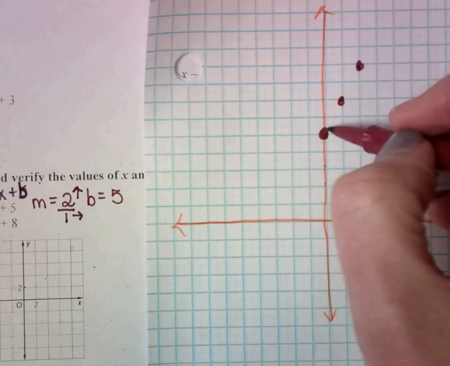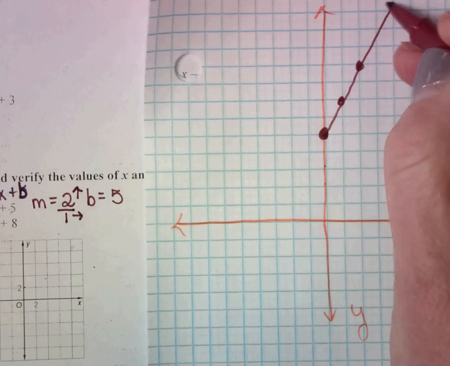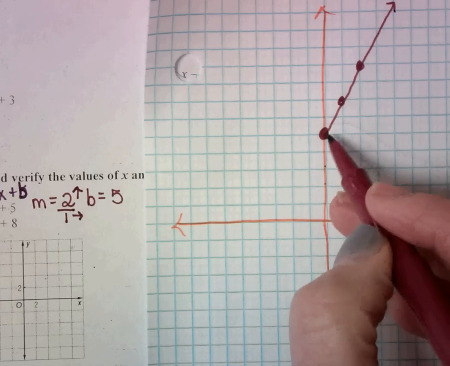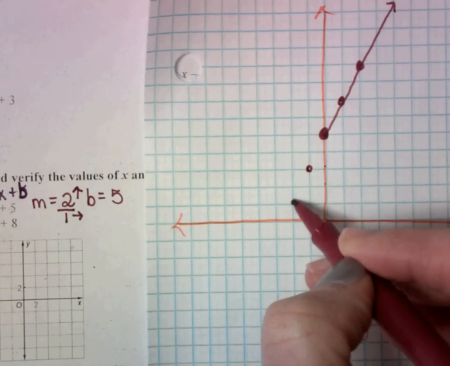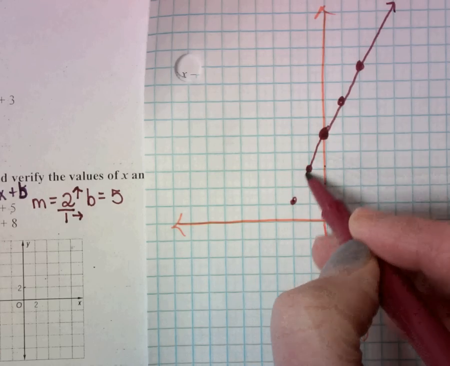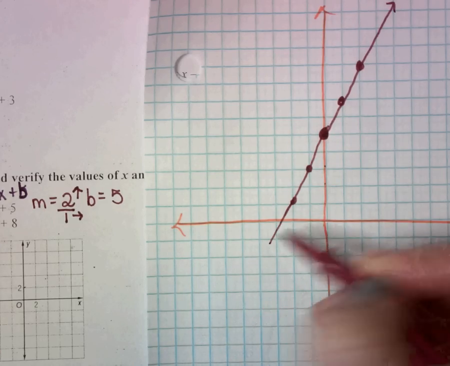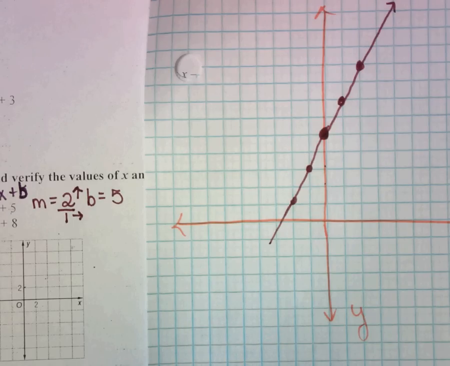Now I'm going to extend my graph. This is going to be really important. We want to have nice, pretty points. Down 2, left 1, down 2, left 1, because we are looking for an exact point of intersection. So I'm going to leave that graph like that for right now.